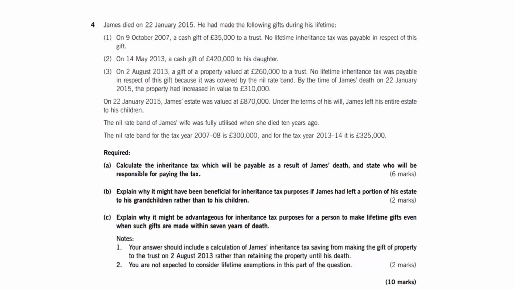Continue, please. On the 2nd of August 2013, a gift of a property valued at 260,000 to a trust. No lifetime inheritance tax was payable in respect of this gift because it was covered by the nil rate band. By the time of James's death on 22nd of January 15, the property had increased in value to 310,000.